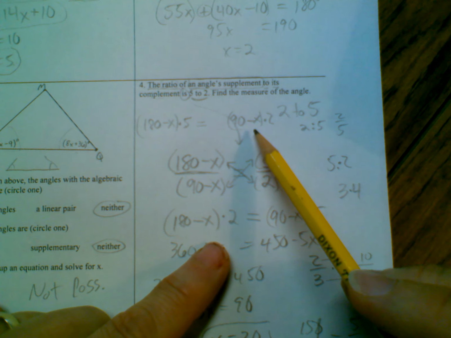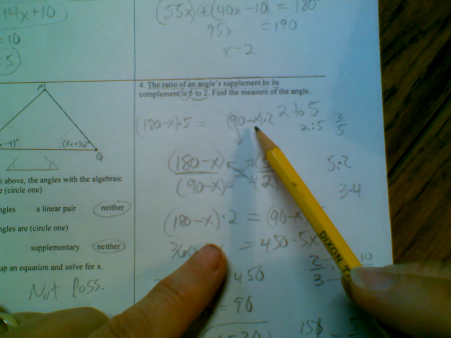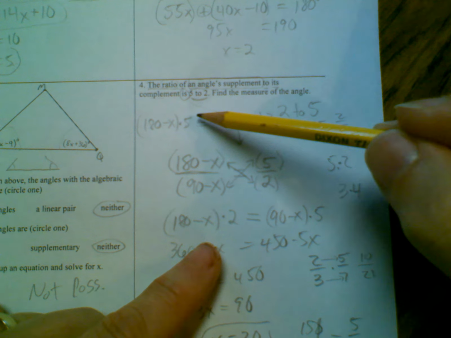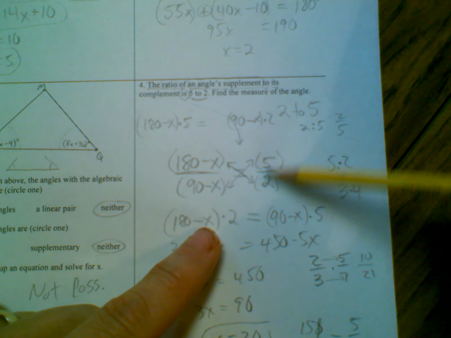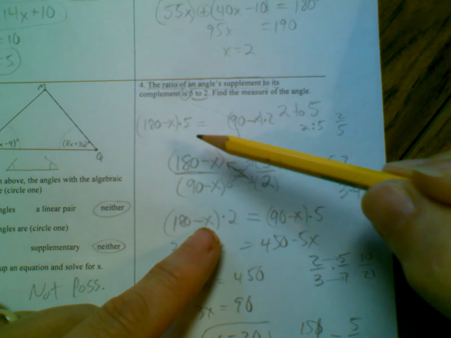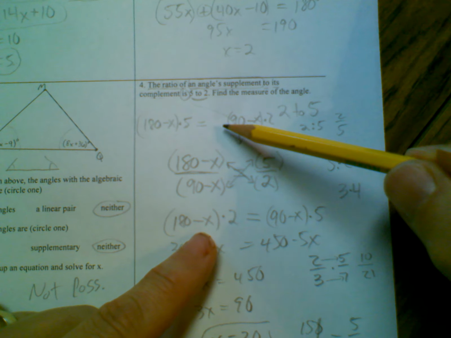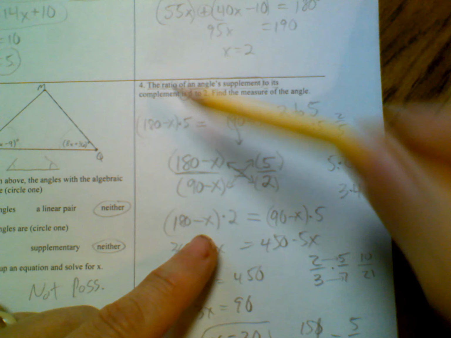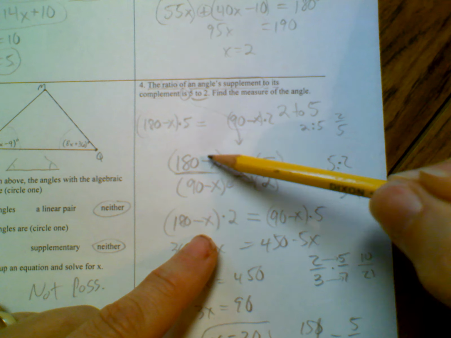And I see this anytime I see a student whose work begins with an equation with products rather than with ratios or fractions. They get it wrong. So do not do that. If a word problem says ratio, write a couple of ratios.